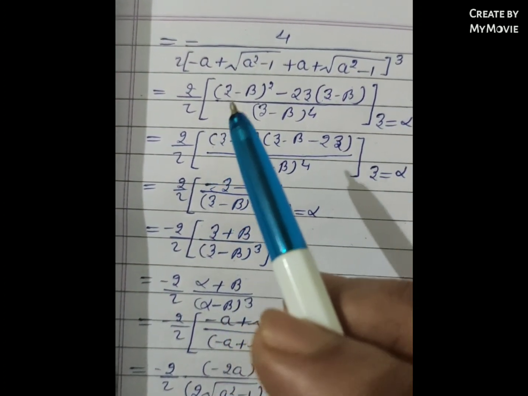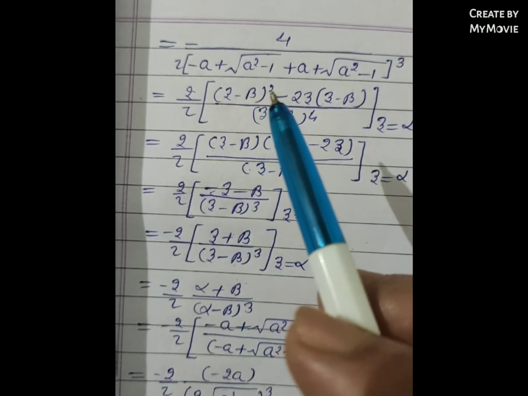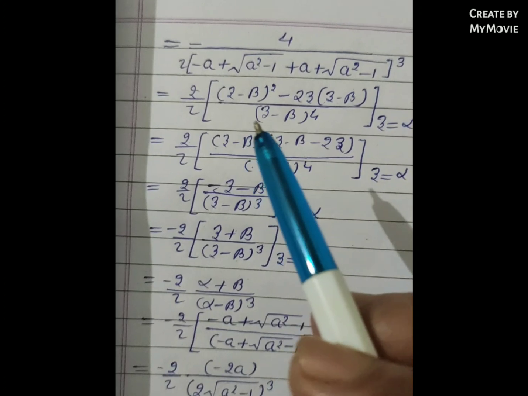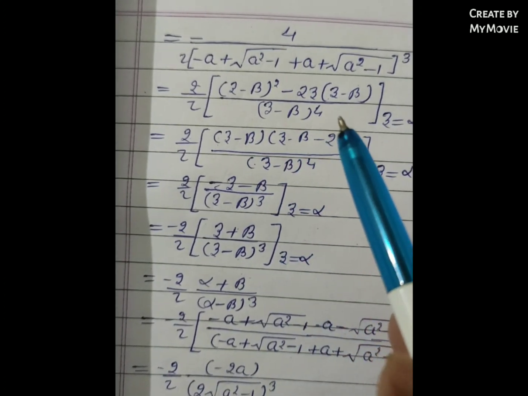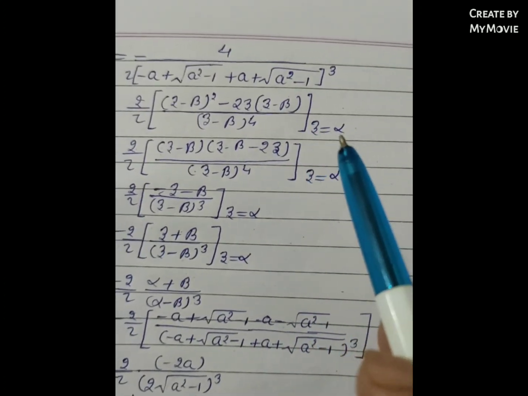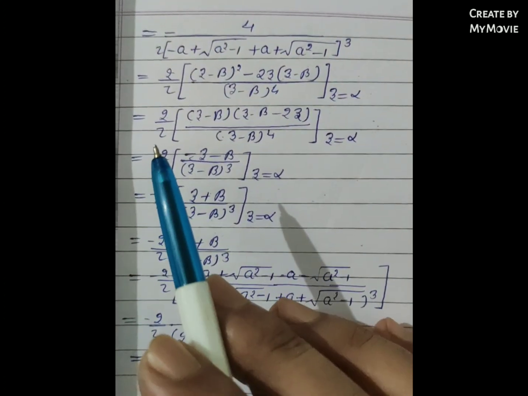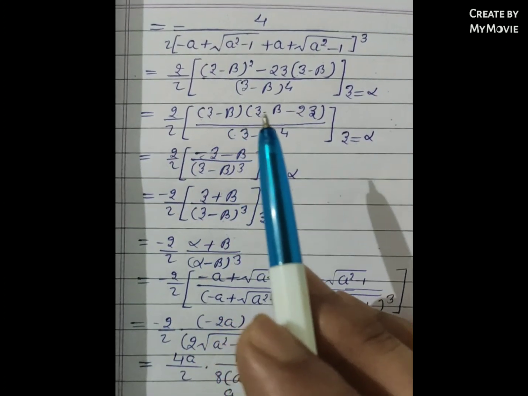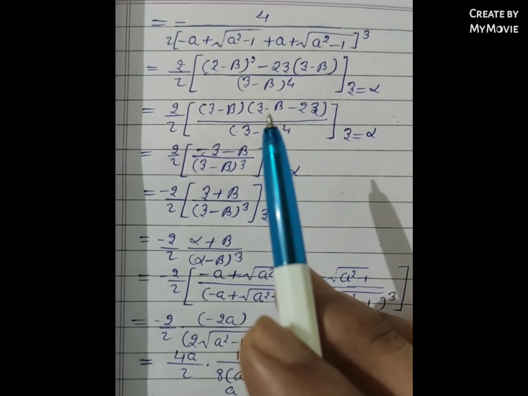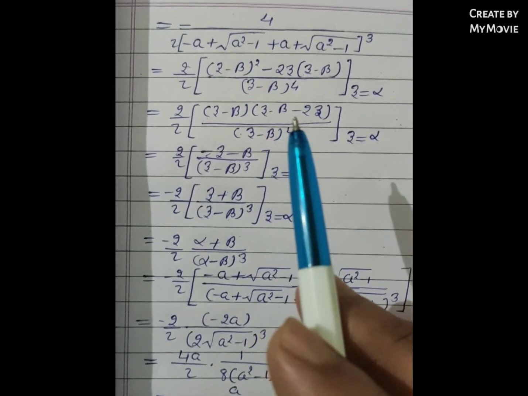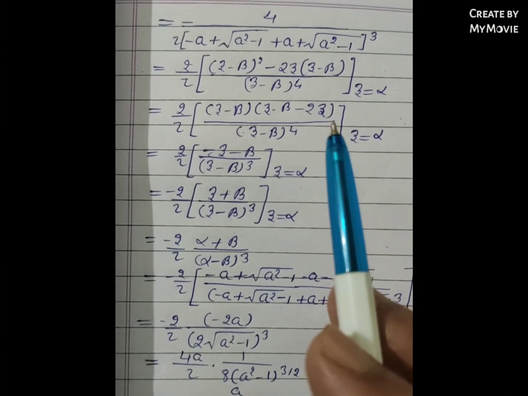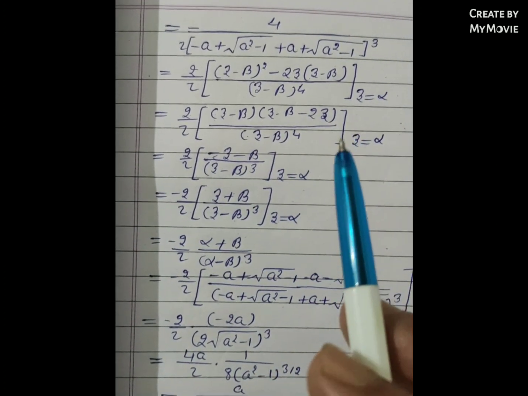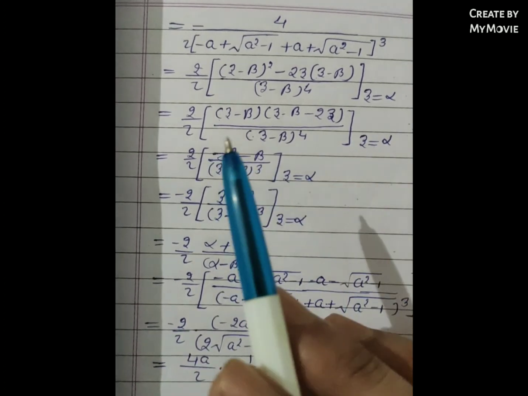at z equal to alpha, which is equal to 2 upon iota [(z minus beta)(z minus beta minus 2z) upon (z minus beta) raised to power 4] at z equal to alpha.